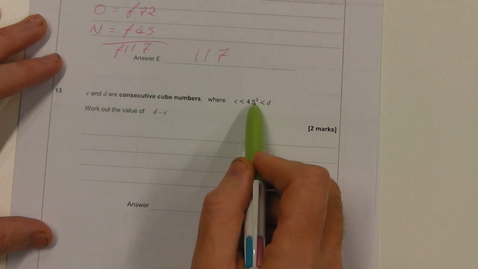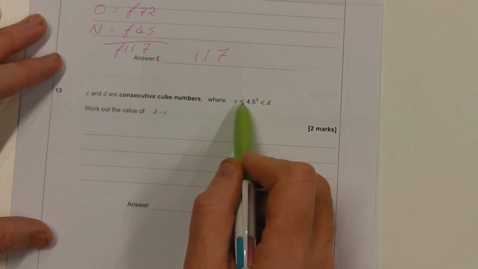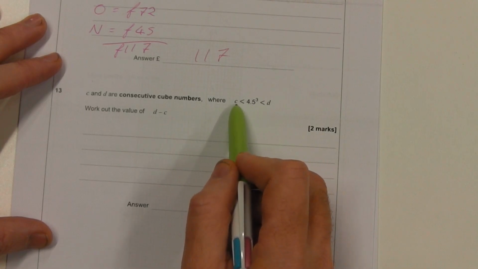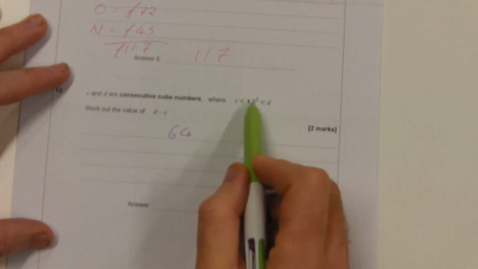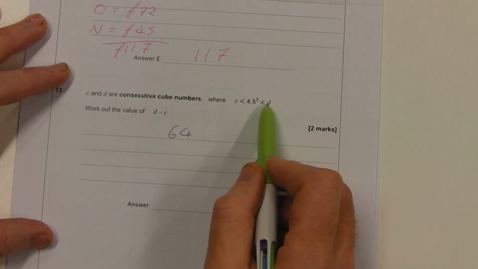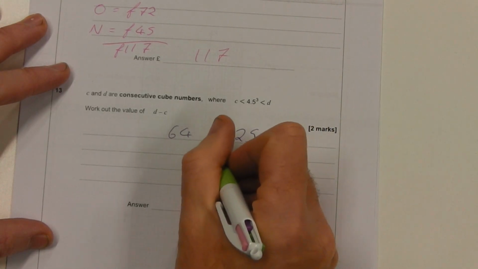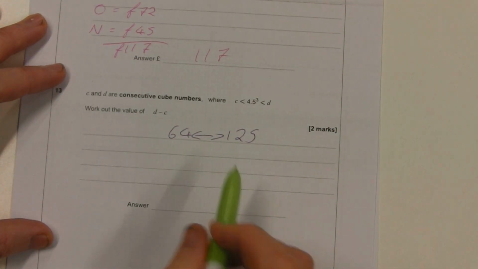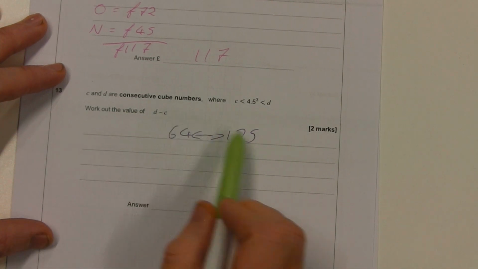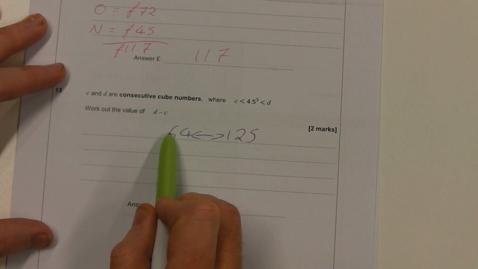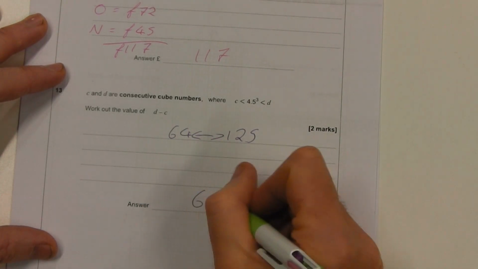So what we can do is we can just work with our whole numbers. Now, we've got 4.5, so the next one, it's greater than 4, stay with the whole numbers. And 4 cubed gives us 64. And here we go up because it's less than, so the next whole number would be 5, and 5 cubed is 125. And we need the difference between those because it says work out the value of D minus C. So that's this, take away this, it's the range. So 125, take away 64, and that leaves me with 61.